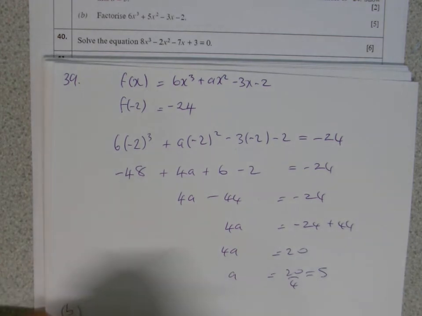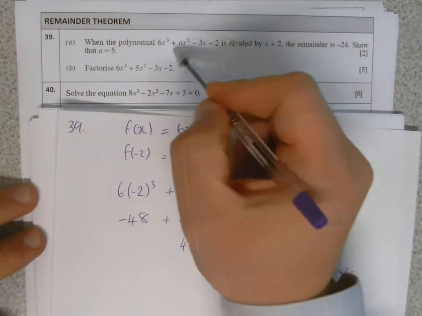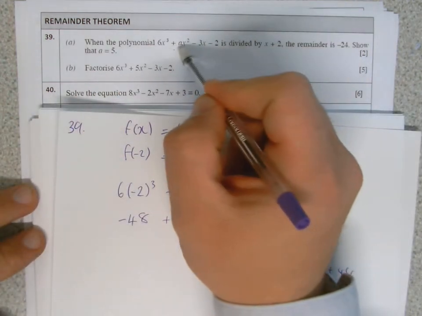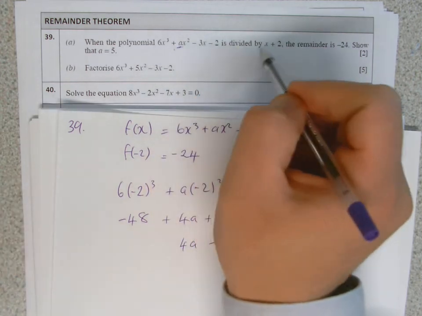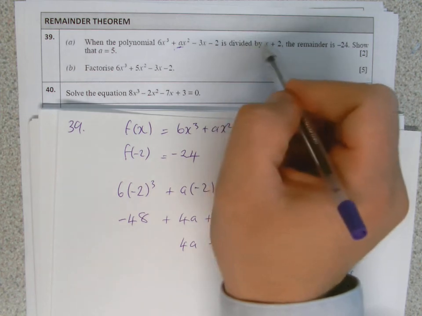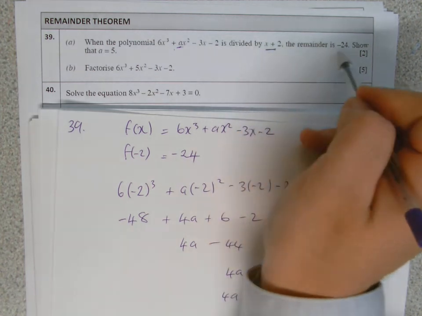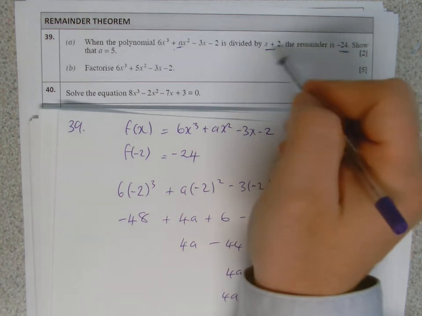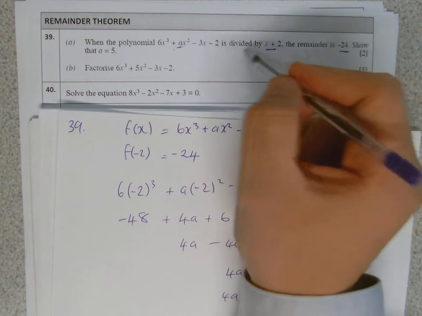Part B then asks us to factorize this curve, and what you could realise is it's the same as this, isn't it? It's the same one, just we know now of course that a is 5. Sometimes in part A they will give you a factor. They don't here though, because when it's divided by x plus 2, it says the remainder is minus 24. So we can't use this as a factor because it doesn't give a remainder of 0. Okay, so that's no good. So we're going to have to find a factor here.